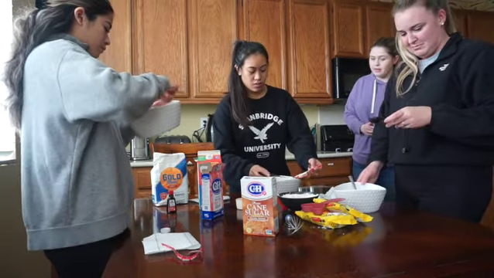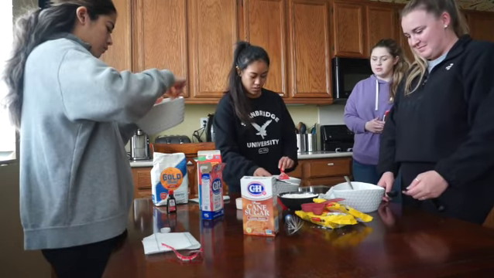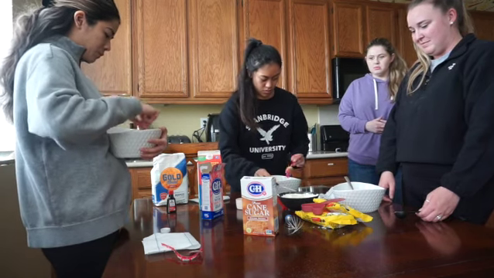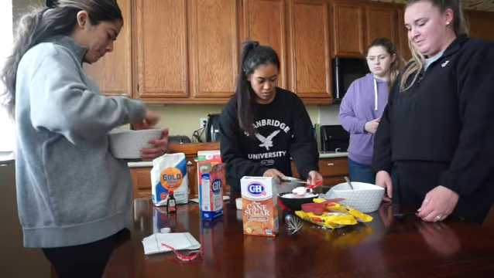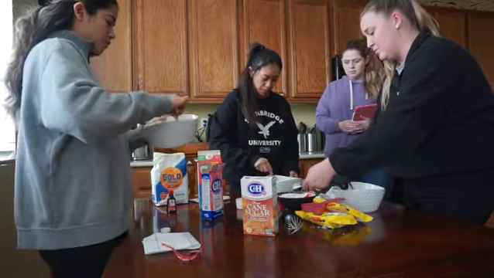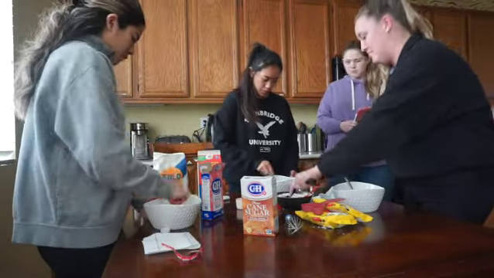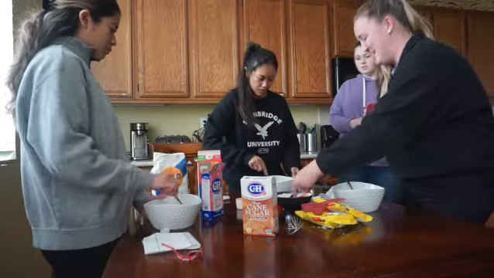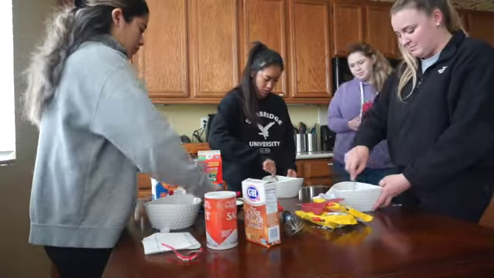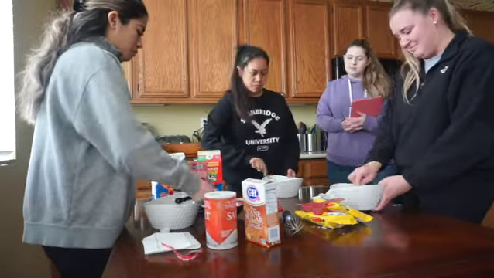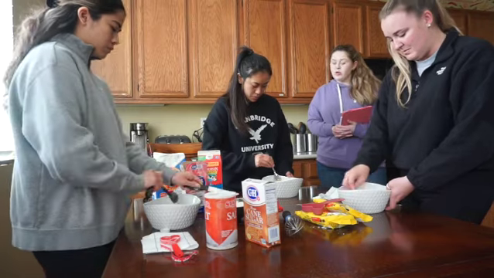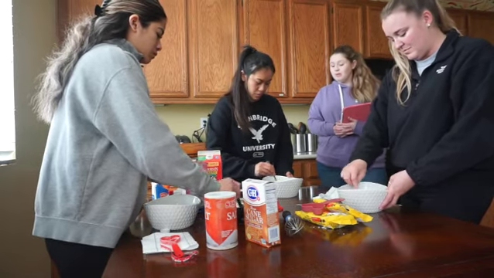I don't know how many you've done yet. The second. The second, so 2, so 4 more. Whenever you guys feel like it is the consistency that you want, you can go ahead and add as few or as many chocolate chips as you want.